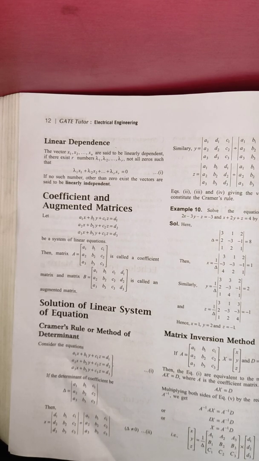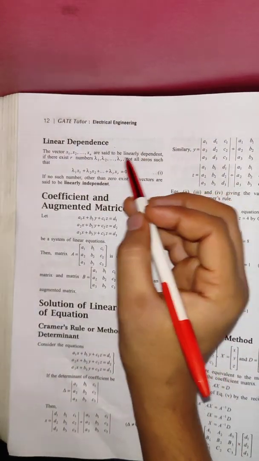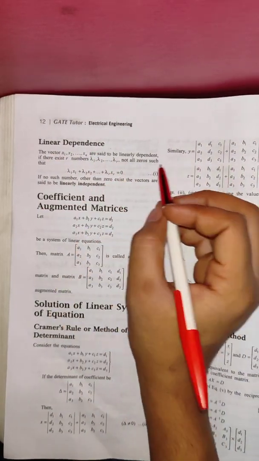I am Devesh, your friend and tutor, and we are back to the fifth lecture in continuation with the lecture series of engineering mathematics, and we were doing matrix. So in the last lecture we were done up to echelon form of a matrix. So now we will see linear dependence.